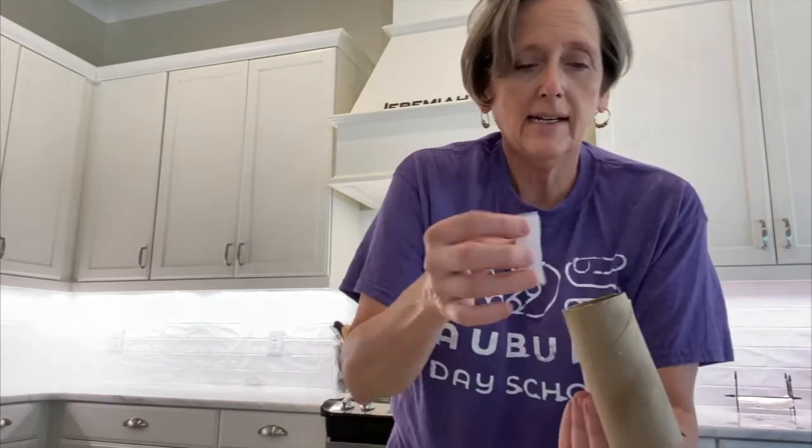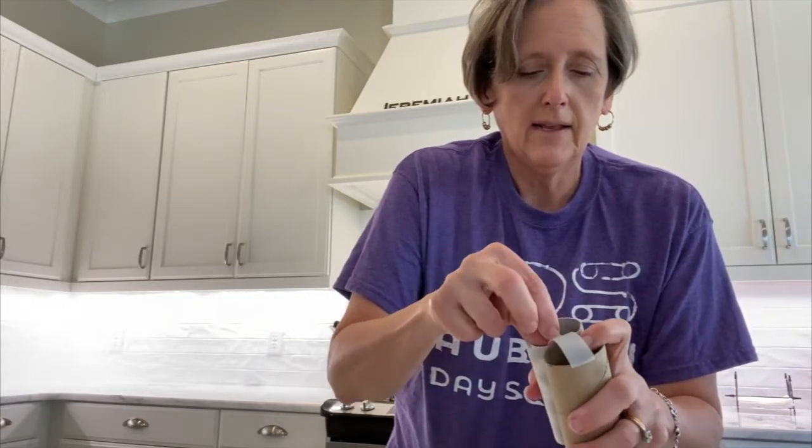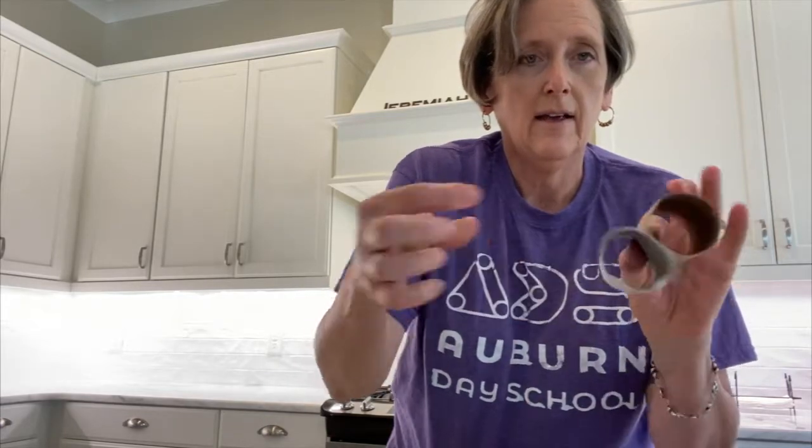I'm going to show you right now how to tape these together. So you'll want to take them like this, put tape right there and put tape right there, and tape them together.